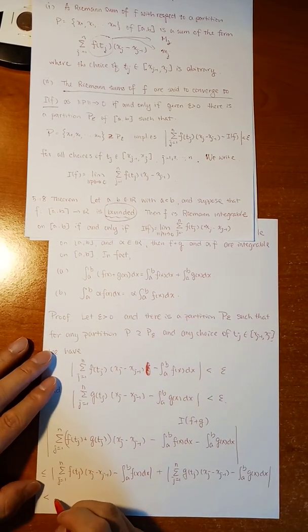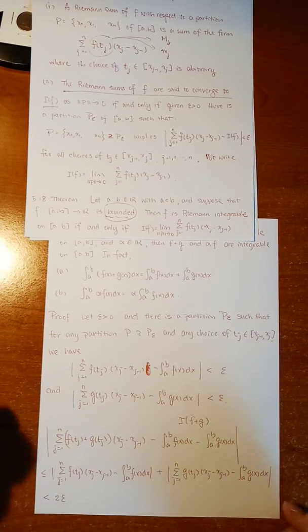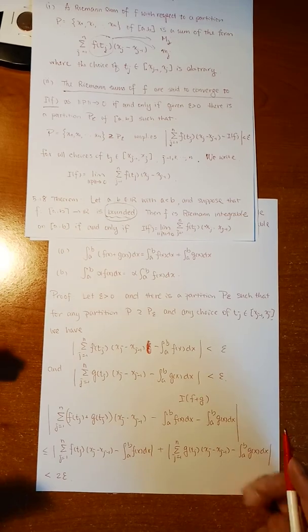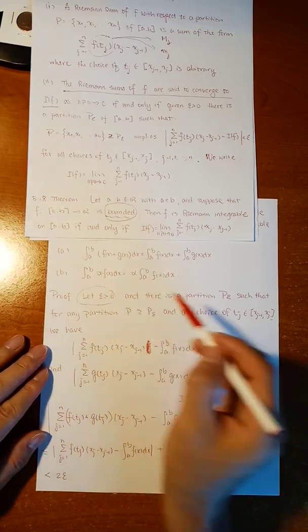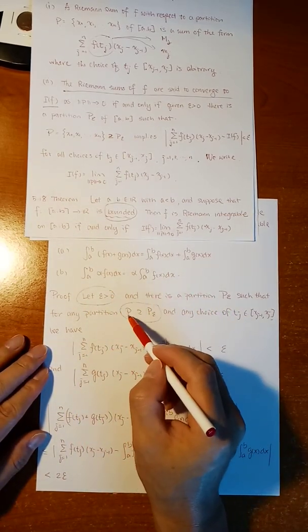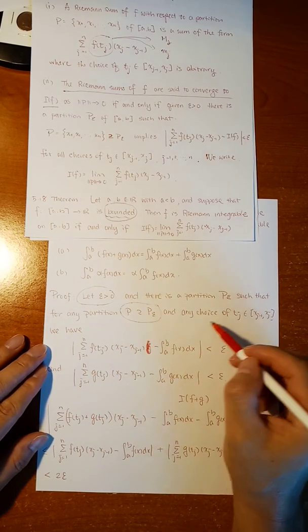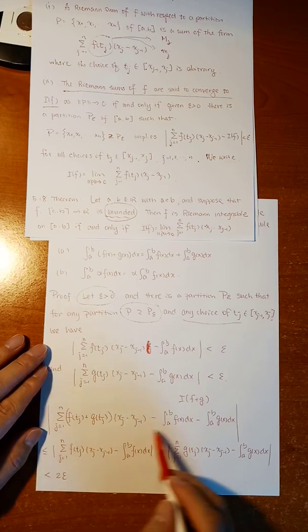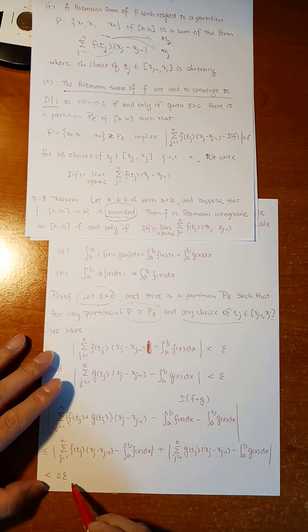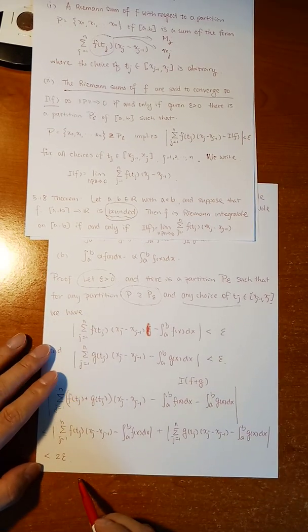Each of them is less than epsilon, so adding them together, it is less than 2 epsilon. So what we can prove is: for every epsilon, there is a partition such that for any partition finer than p epsilon, and for any choice, you have the absolute value of the difference less than 2 epsilon, twice epsilon.